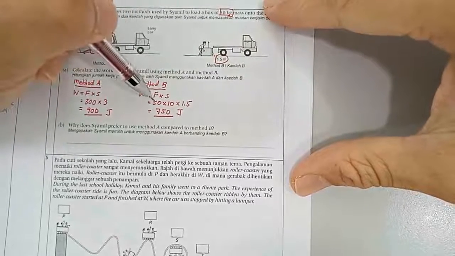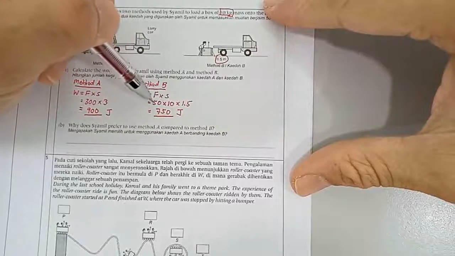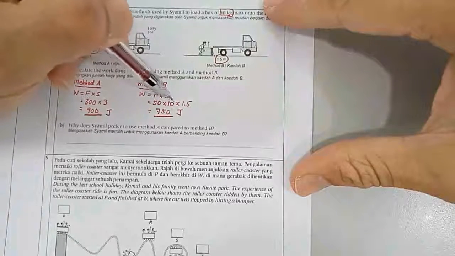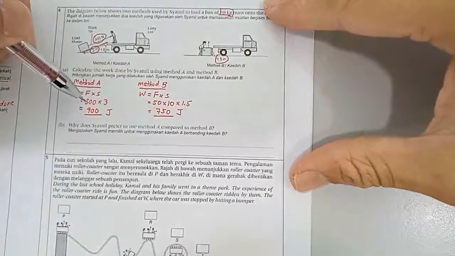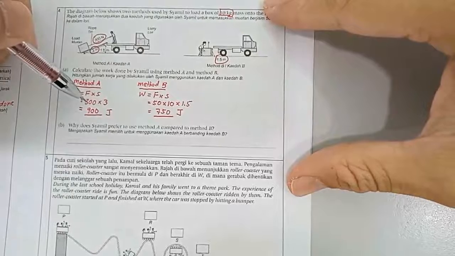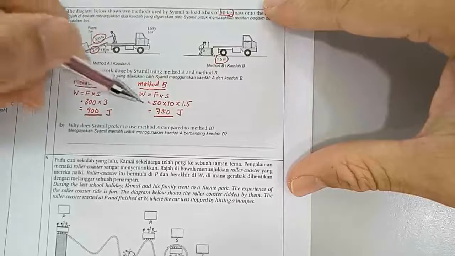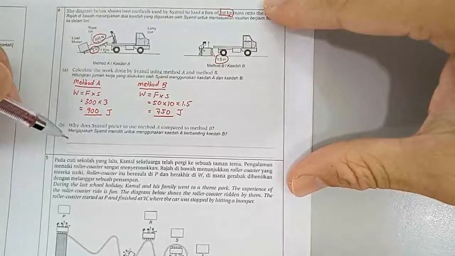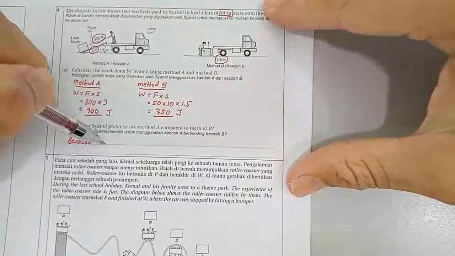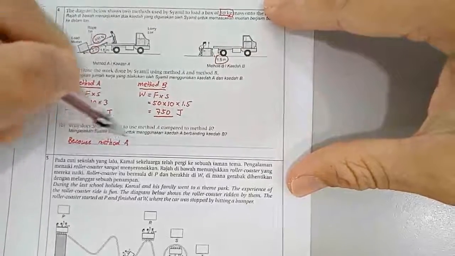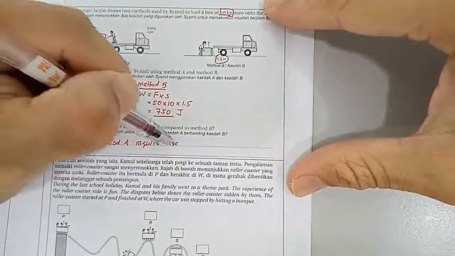As you see here, the force that you need to use is 50 times 10, that means 500 Newton. Here you have to use 500 Newton to lift the box. This one you only need 300 Newton. So this is the reason why use method A instead of method B, because method A requires less force.